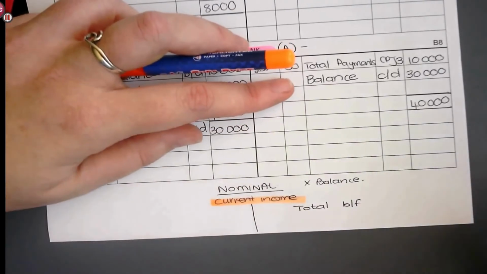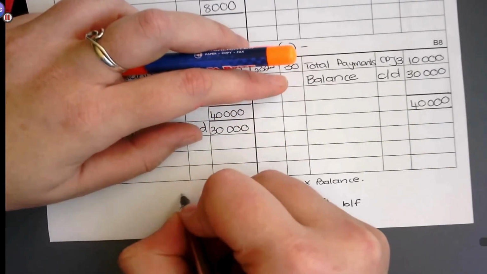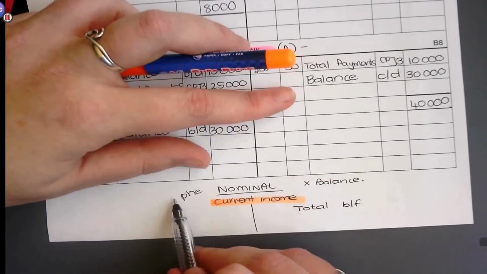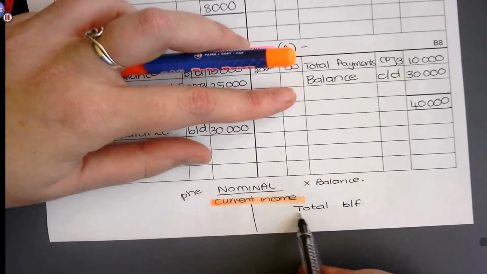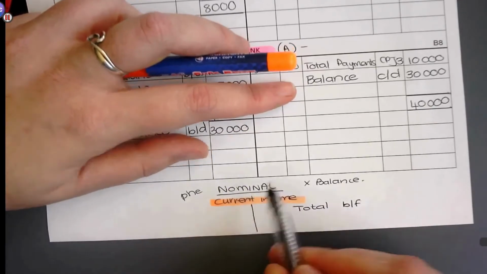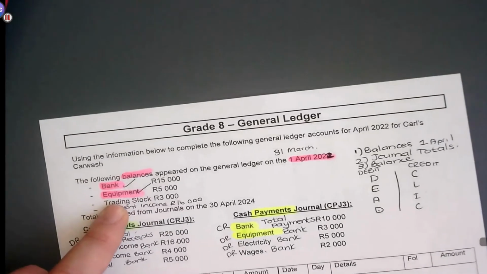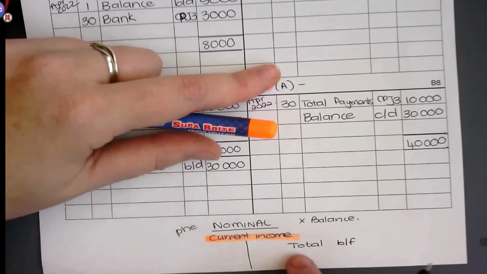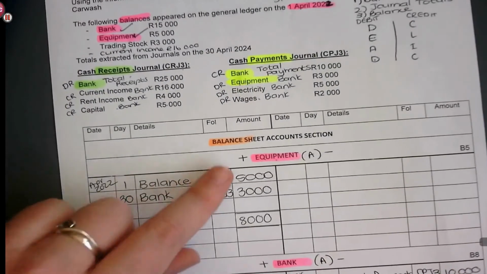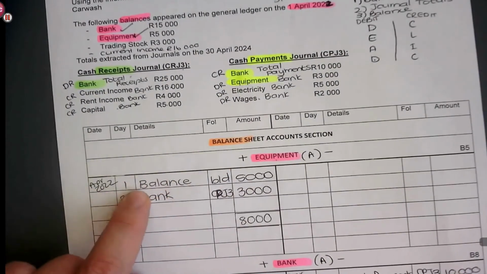The way that I get my kids to remember it is that you are so phenomenal, so corny I know, you are so phenomenal that you can't total all your best friends. So just remember, in the nominal section, when you're entering in your balances or totals, we don't call it a balance, we call it a total. But if you're entering your balances in the balance sheet section, you can call them balance.